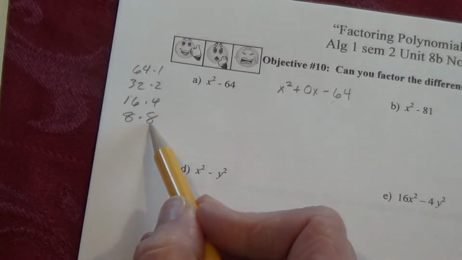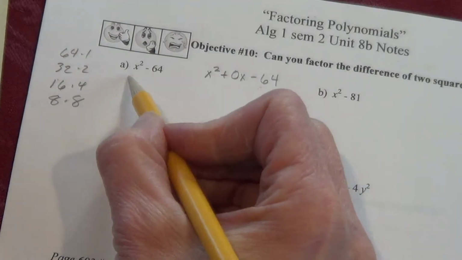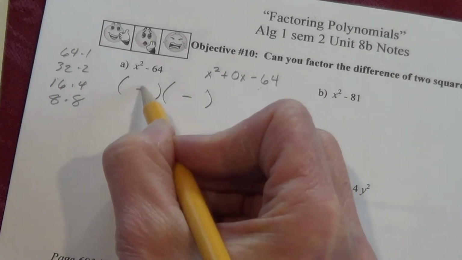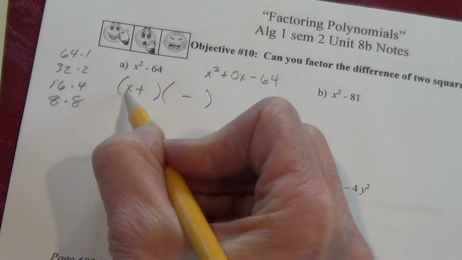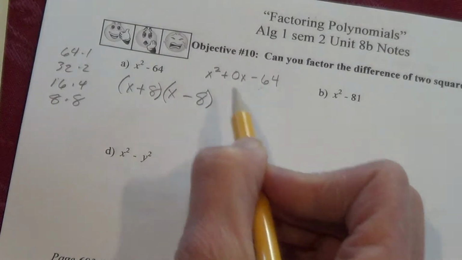You notice 8 and 8 have a difference of 0. So because that's negative, we know one's a negative, one's a positive. We bring down our first term, and now we have 8 times 8.